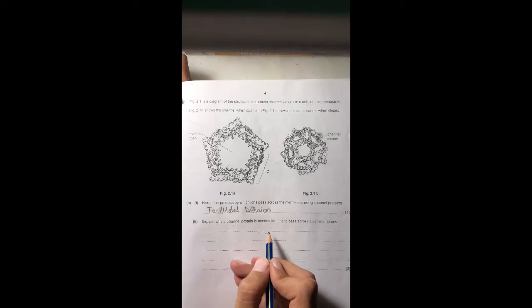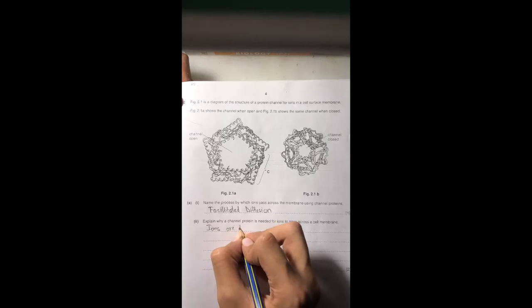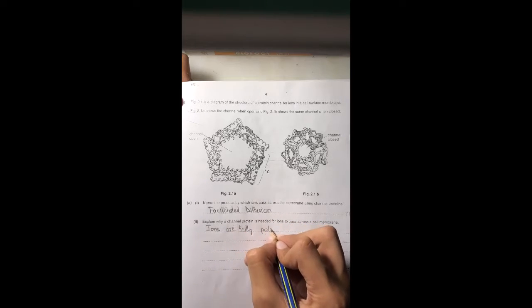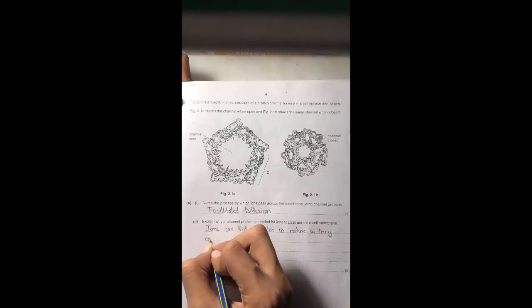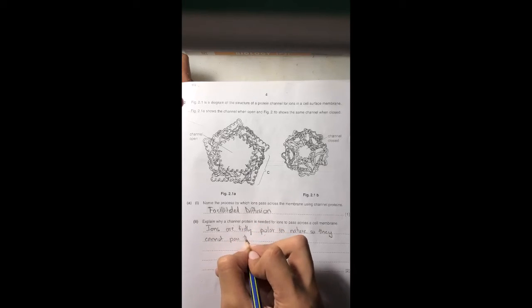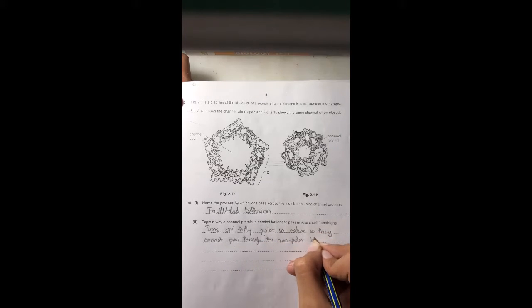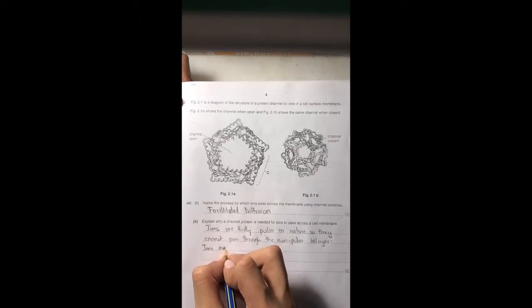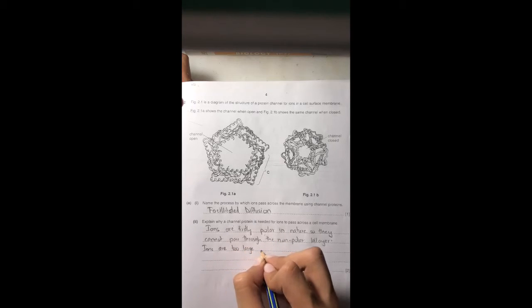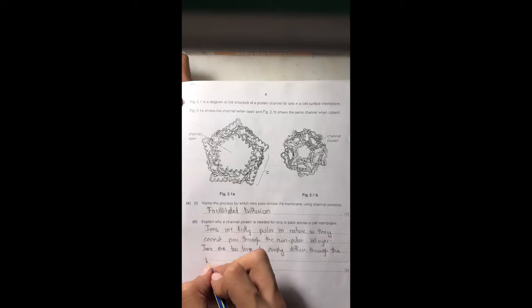Part 2, explain why a channel protein is needed for ions to pass through cell membrane. Ions are firstly polar in nature, so they cannot pass through the non-polar bilayer. Secondly, the ions are too large to simply diffuse through the phospholipid bilayer.